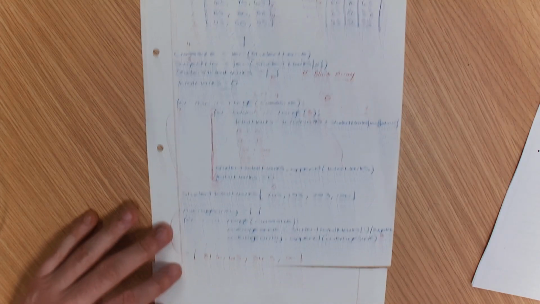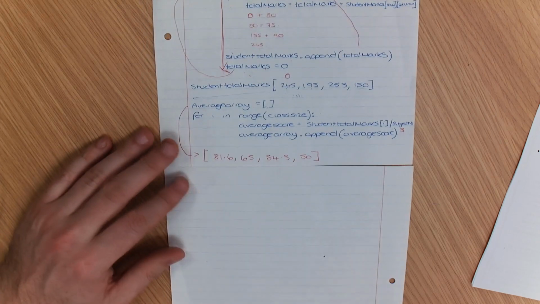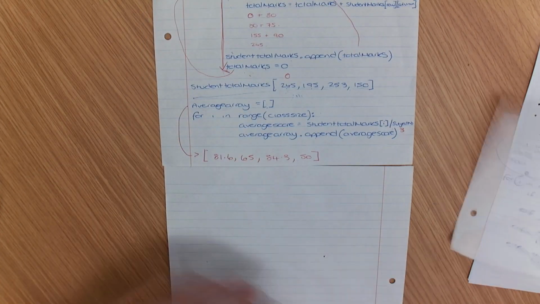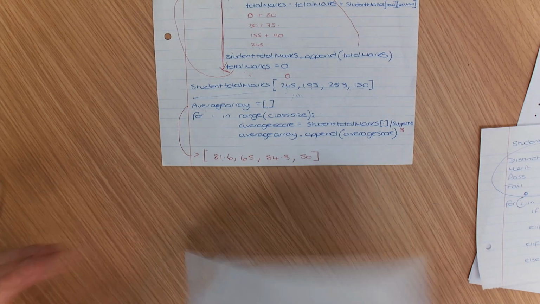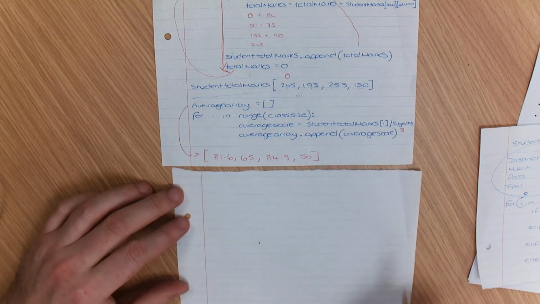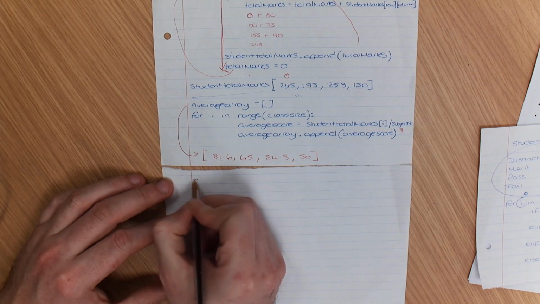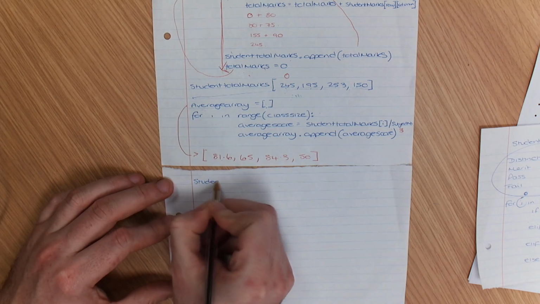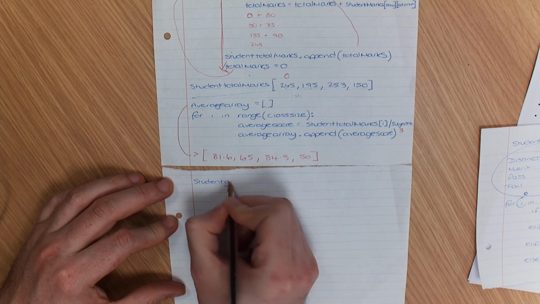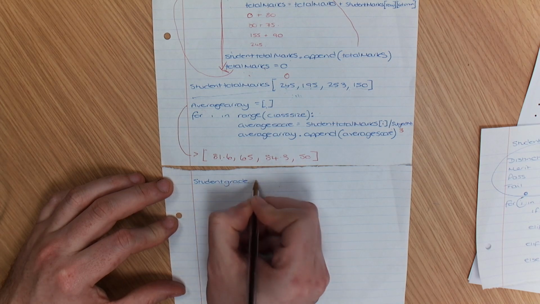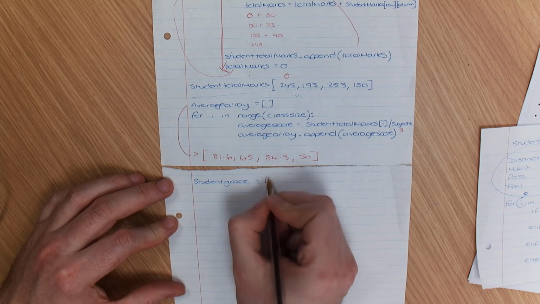Alright, so moving this up, what I'm going to do first is create an array called student grade, okay? Now this array is blank. There's nothing in it at the moment.